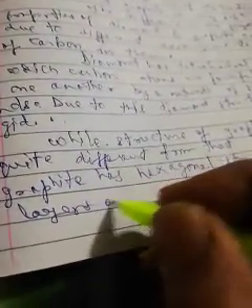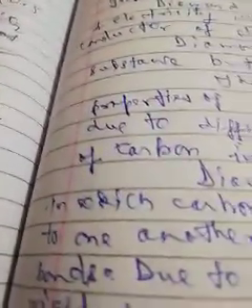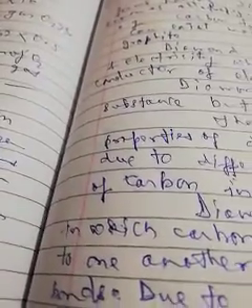The various layers of carbon atoms in graphite are quite far apart, so that no covalent bonds exist between them.